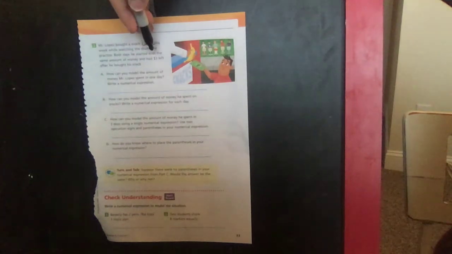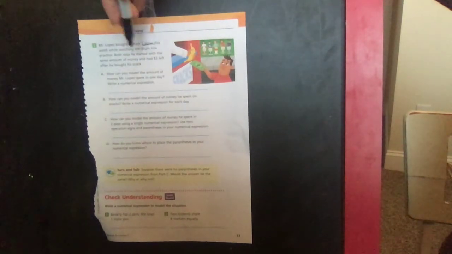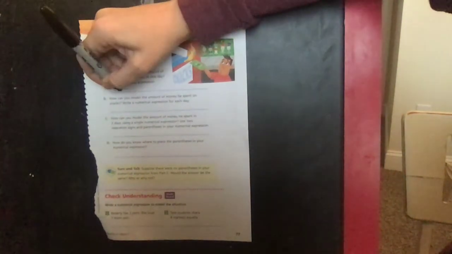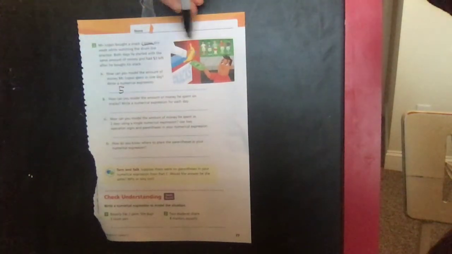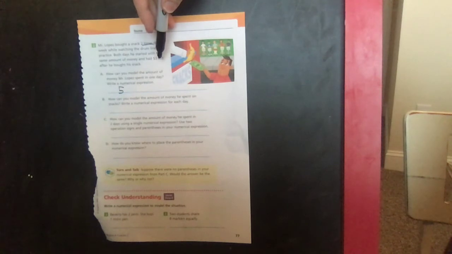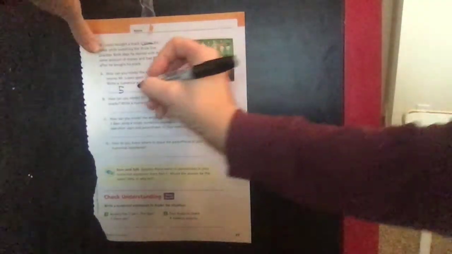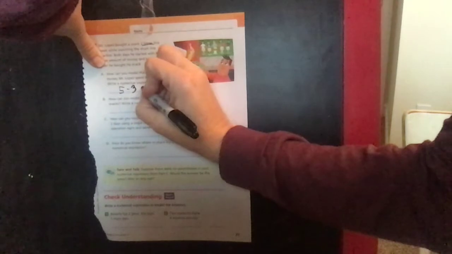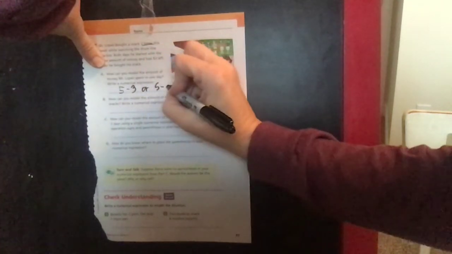So if we look at our picture, we see that he had $5 and it told me that he has $3 left, you could just write 5 minus 3. I might even say 5 minus something.